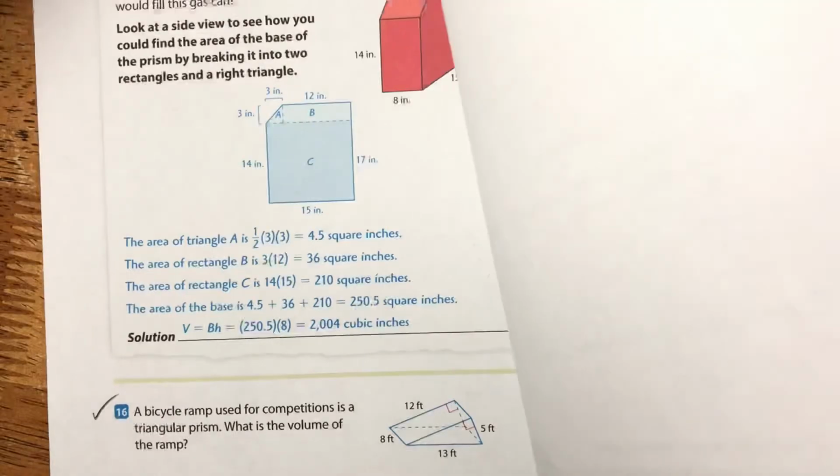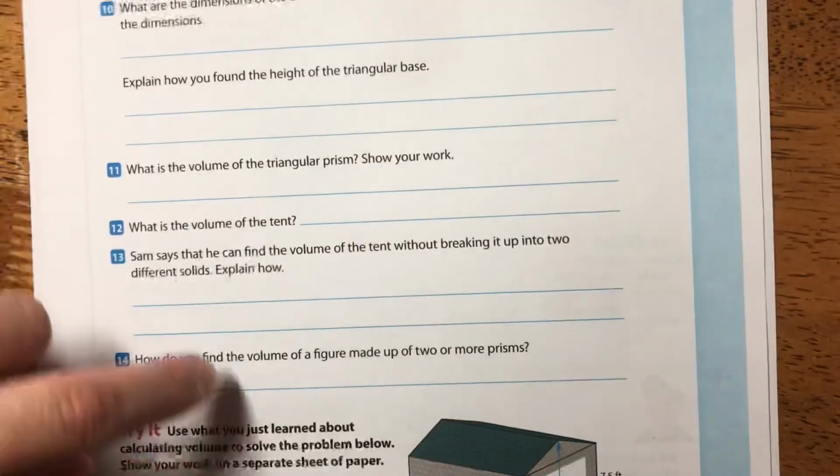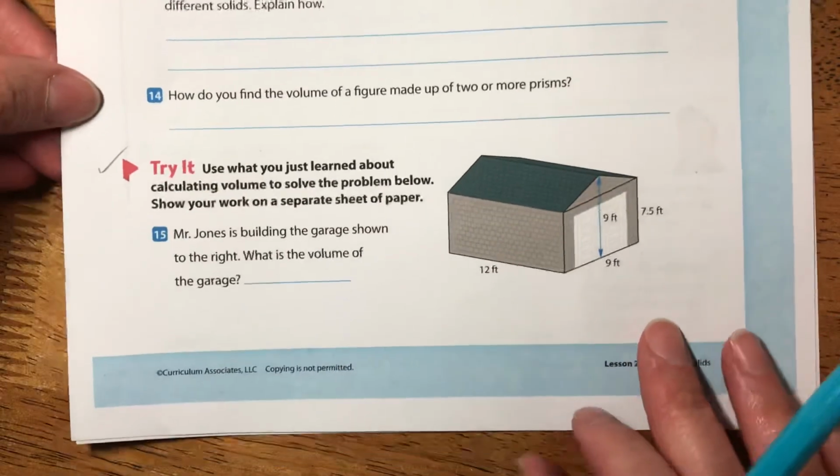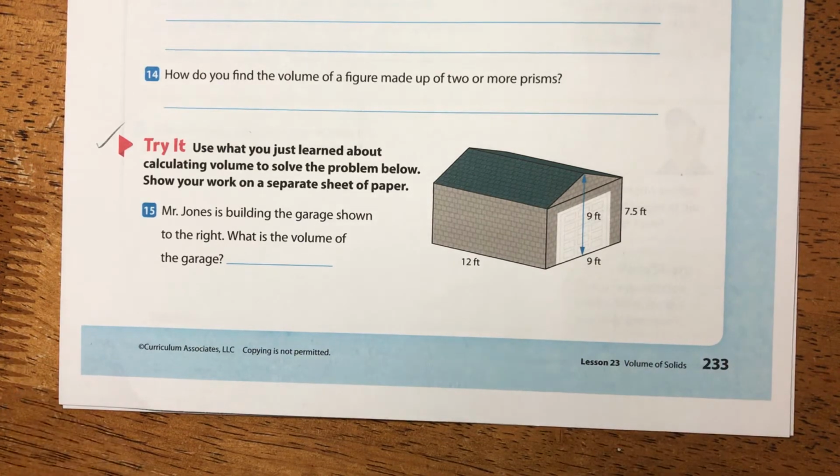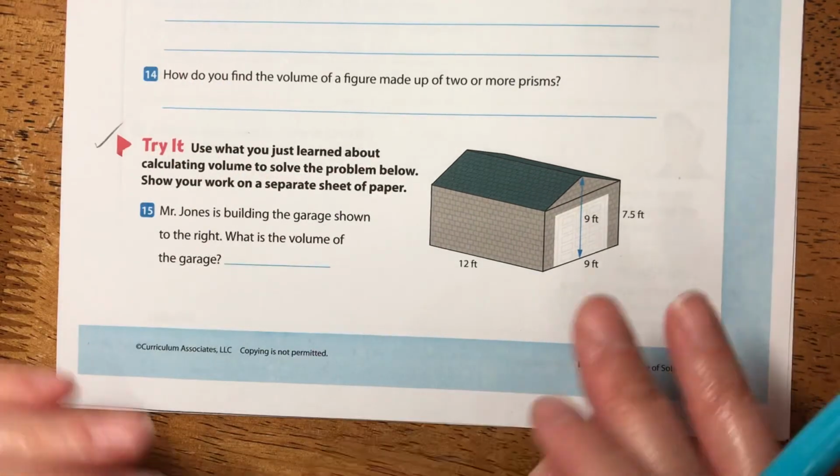I'll tell you what, let's do this. I think we're okay on that. Let's do this last one and then we'll call it and you can go work on the brain pop. Okay? All right. So same thing we just did.